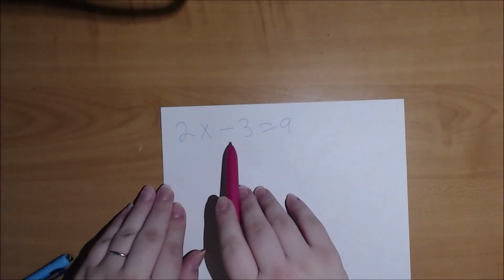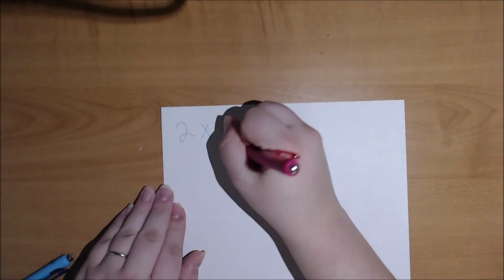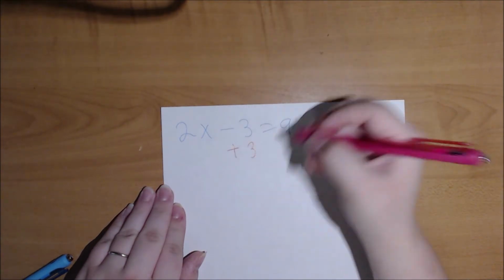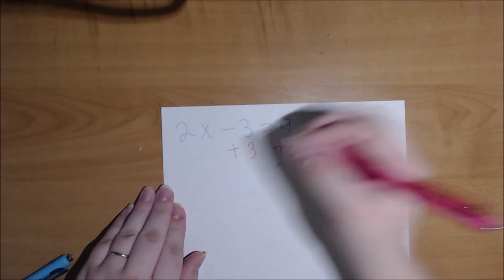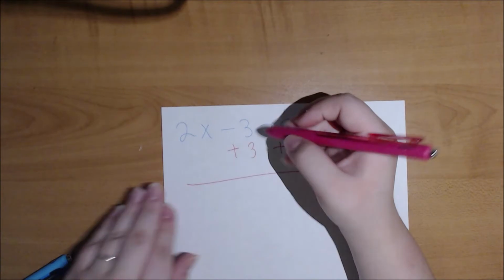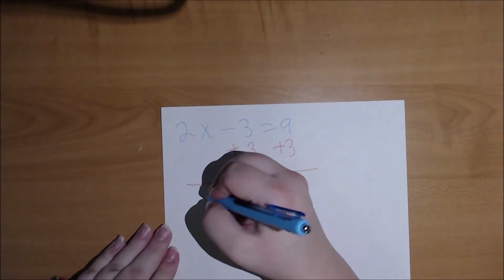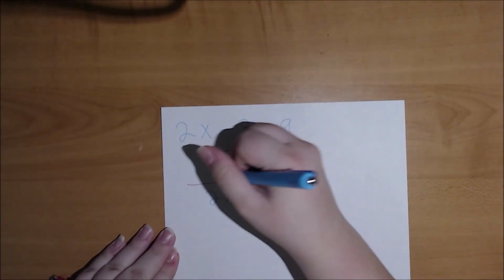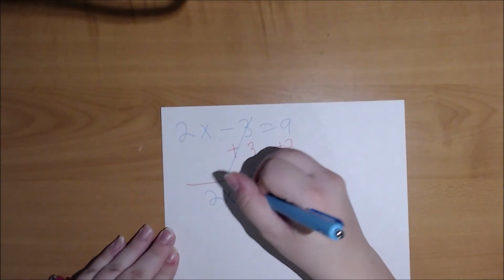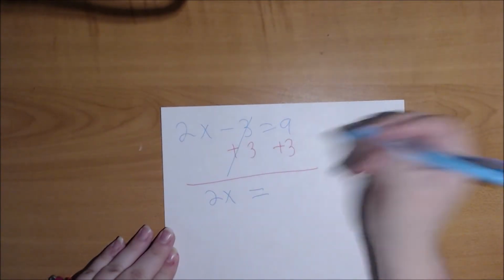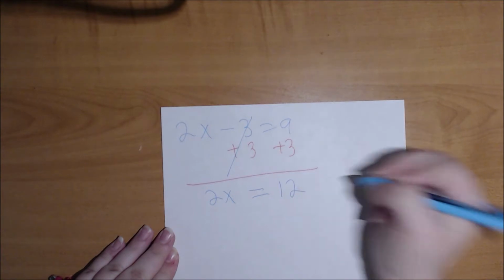I see that the 3 is being subtracted, so I'm going to add it. So I'm going to add 3 to this side and add 3 to this side. So that's going to give me 2x, right, because these cancel, equals 9 plus 3 is 12. So it gives me 2x equals 12.